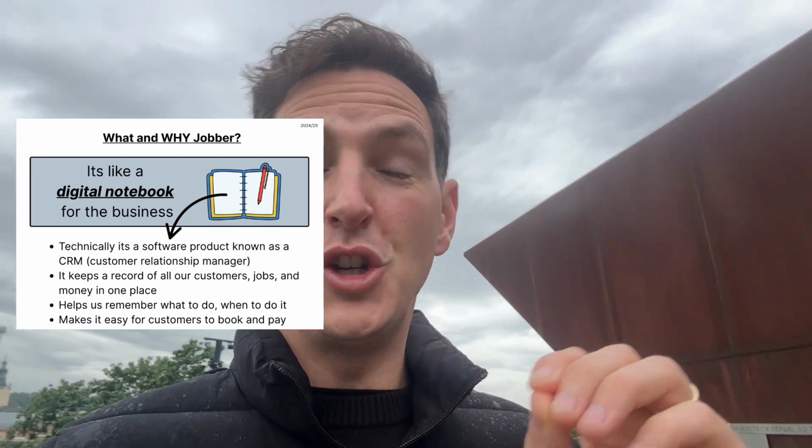So inside of my notebook, which I would call Jobber, I get to keep the names of all my customers, their addresses, the jobs that I do for them, the price of the jobs, and essentially it helps me in my business keep organised and keep a track of everyone. And the benefit is it's organised for my customers, it's organised for me, and it's organised for my small team.